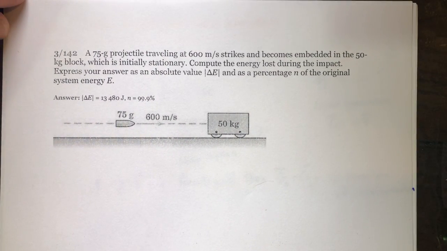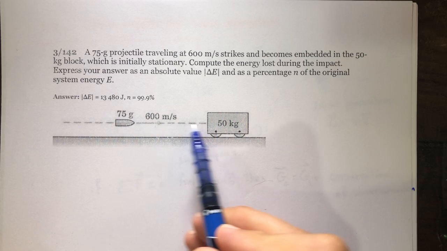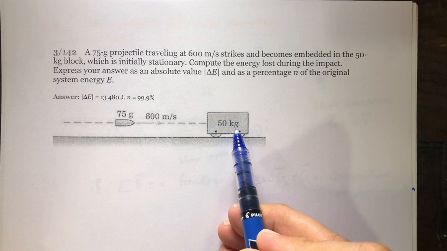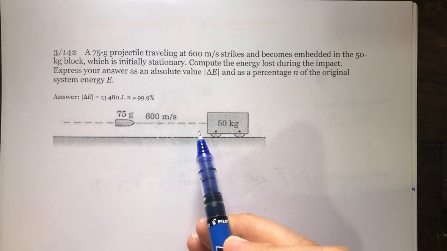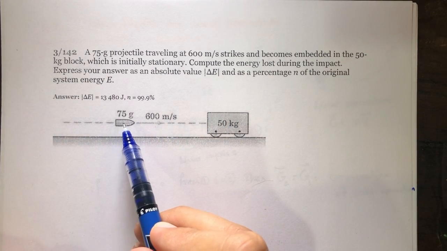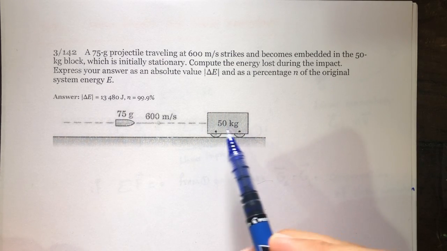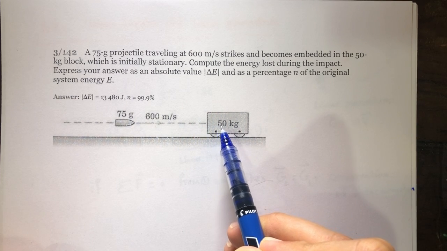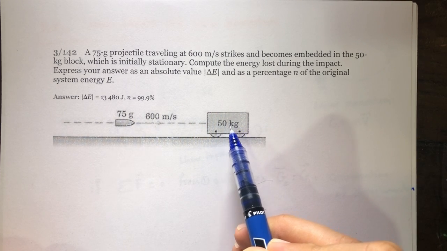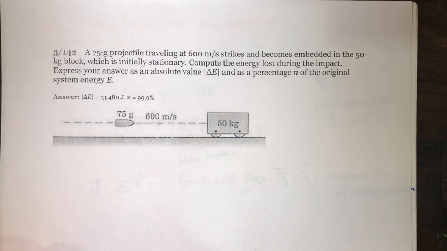Problem 3.142. In this problem, we have a bullet which is moving toward this box, and the box is not moving at the beginning, with a velocity of 600 meters per second. The mass of the bullet is 75 grams. The mass of the box is equal to 50 kilograms. Let's say the bullet is going to penetrate into this box, then stop in the box, but at the end, because of the momentum of this bullet, everything is going to move, right?